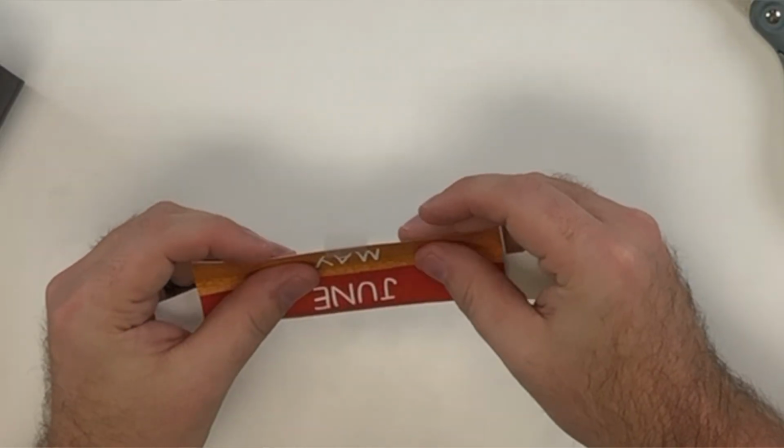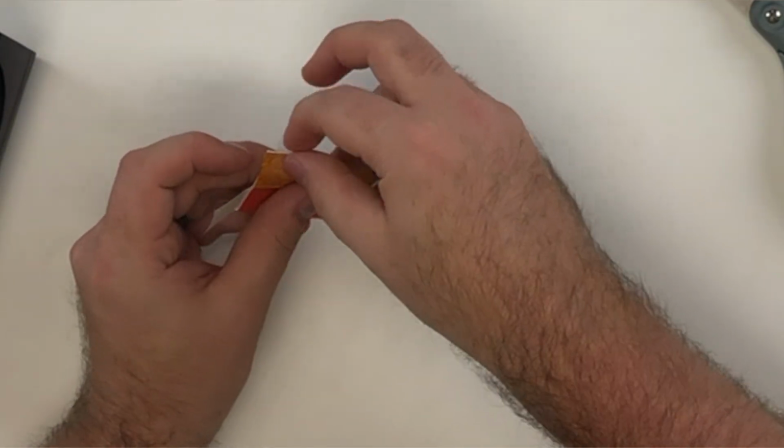I'm going to tape the middle this time. Let's see what happens. There's not really a wrong way to do a craft. You can do it any way you want.